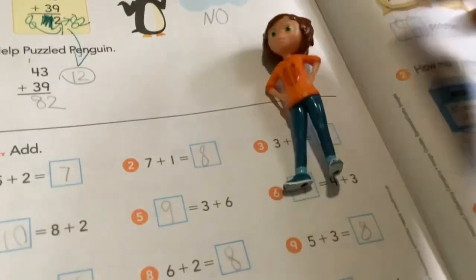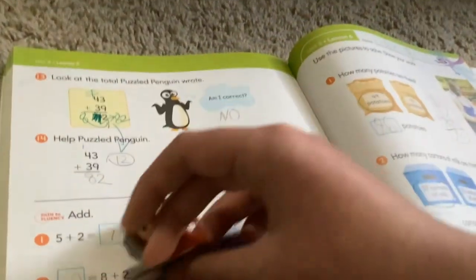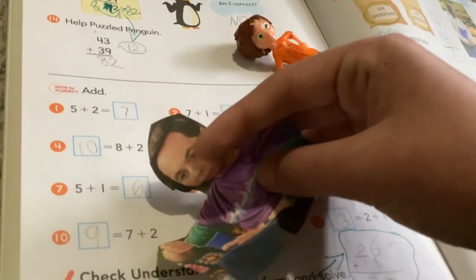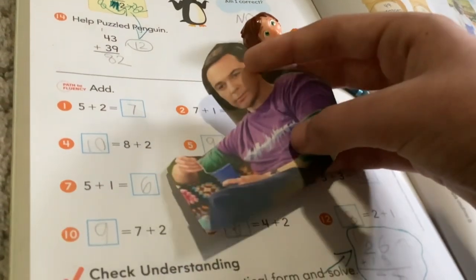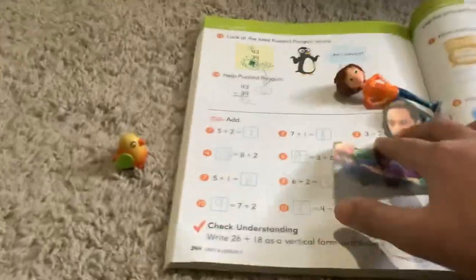Let's see. 7 plus 1. 7 plus 0 is 7. 7 plus... Oh! It's 8. Yes. 8 plus 2. Let's see. 8 plus 1 is 9. 9 plus 1 is 10. That's right. And 5 plus 1, let's see, is the same thing as 7 minus 1. It's 6. That's right, you guys. Wow. You are going to be acing the tests in no time.